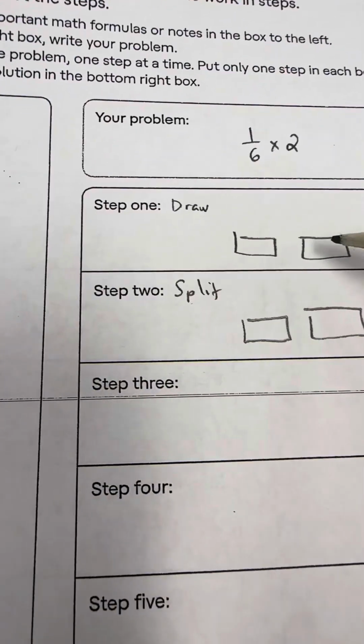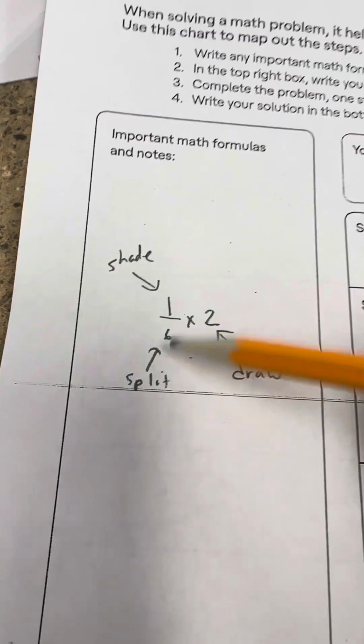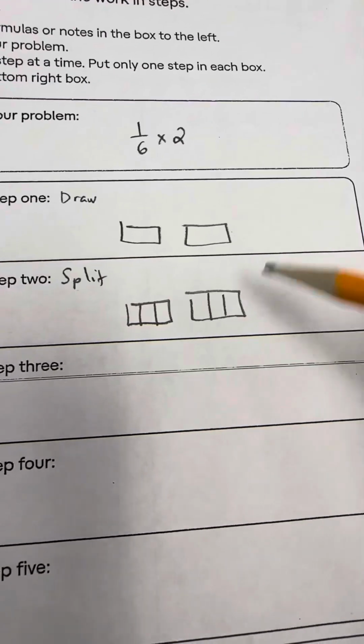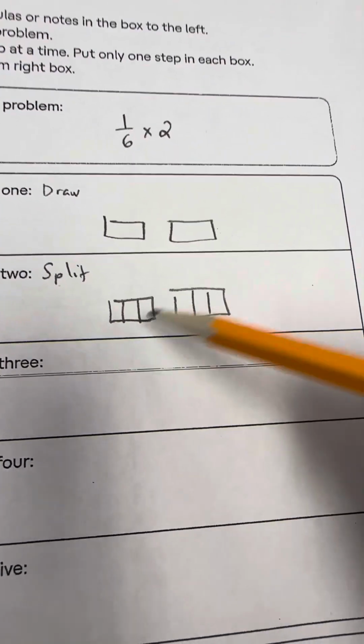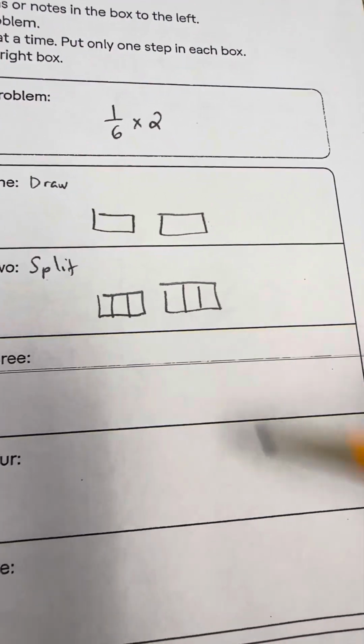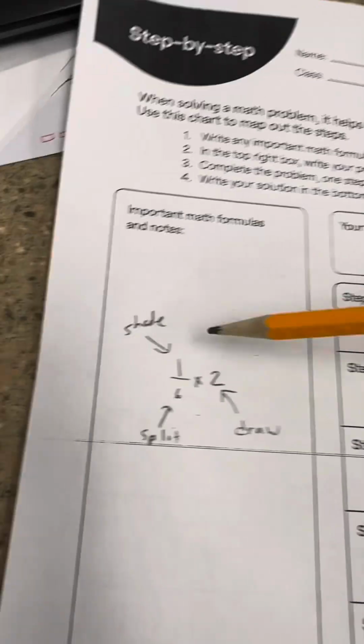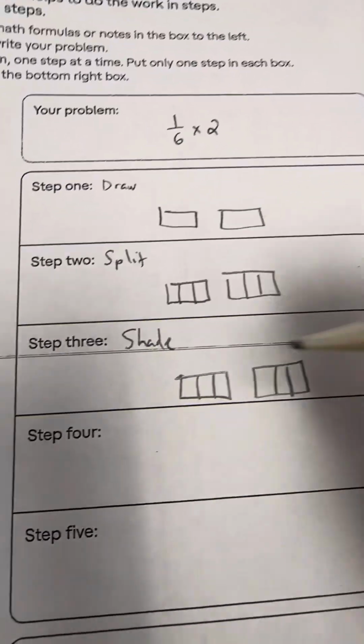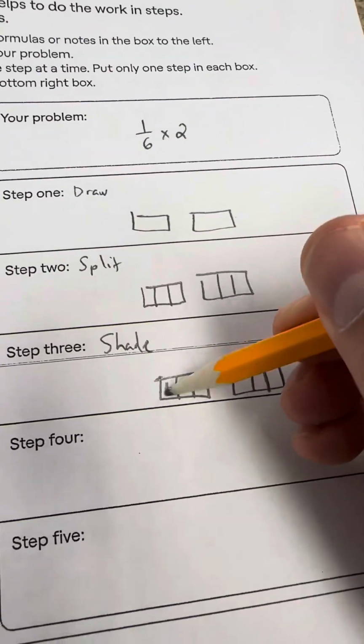So again, we drew the 2 rectangles. Now, when I say split, I look at this number over here, the 6. That lets you know I've got to divide these 2 rectangles into 6 parts. So you can see here, I had to create 3 sections in each rectangle. So now I have a total of 6 parts. And then step 3, which is to shade, you look over here, it says to shade 1. So out of these 6 little parts that I just created, I'm going to only shade 1 out of those 6.